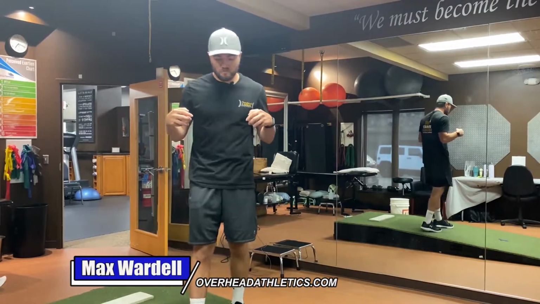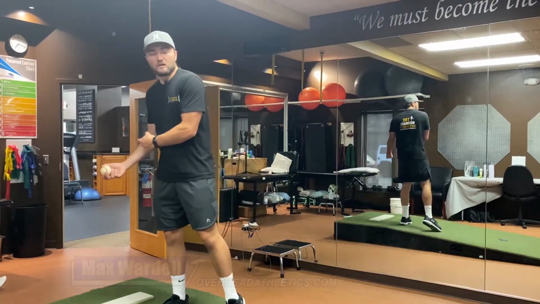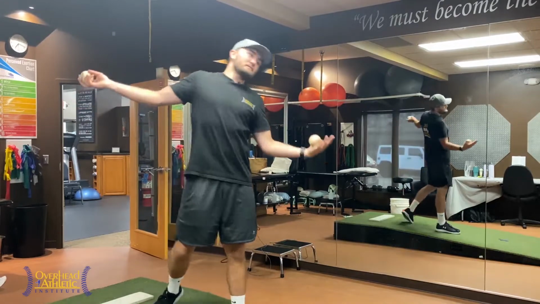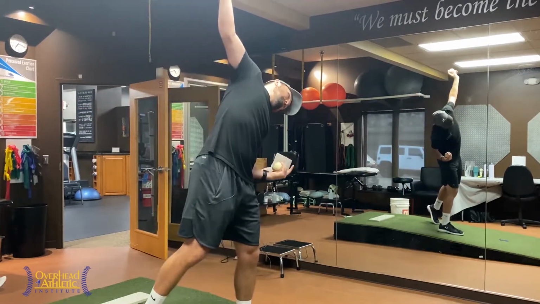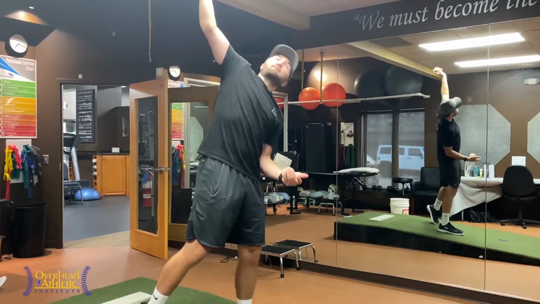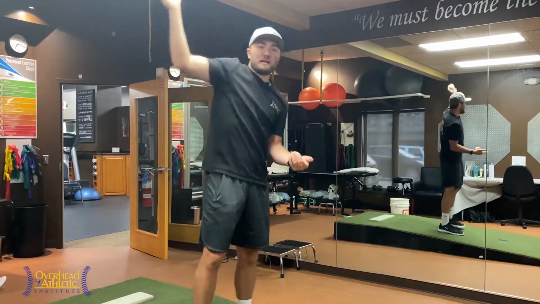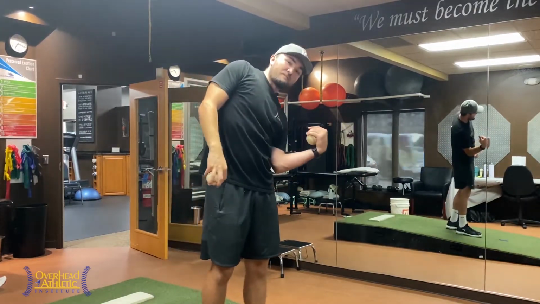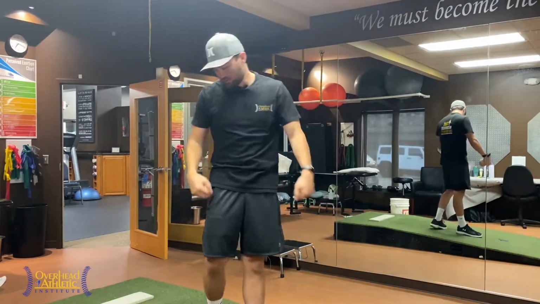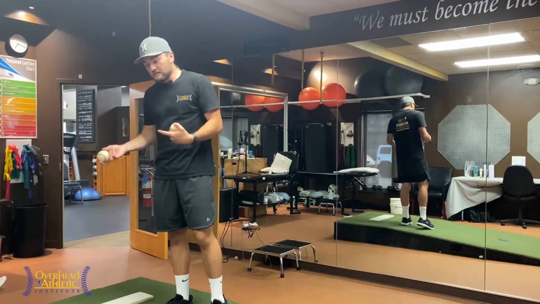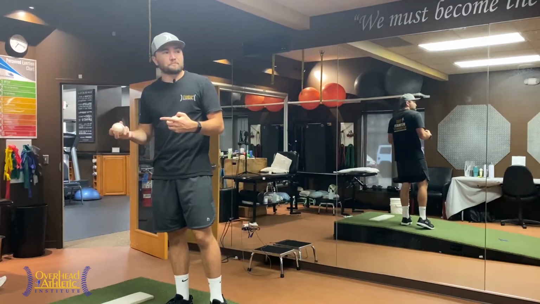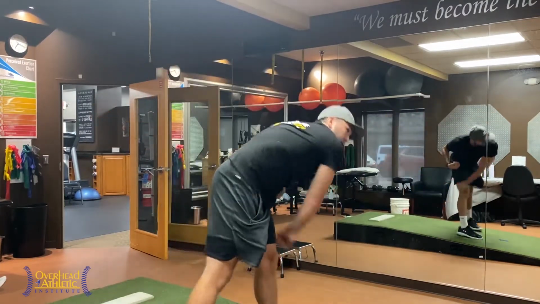I'm Max Wardell, director at the OAI, and what we're going to talk about today is what to do if you end up way side bent. We've all seen that picture where they're side bent way to the side, and their ball comes way over the top, because they've side bent excessively through their lumbar and low thoracic spine. You've seen this thrower a lot.